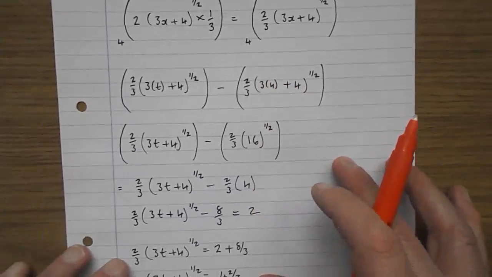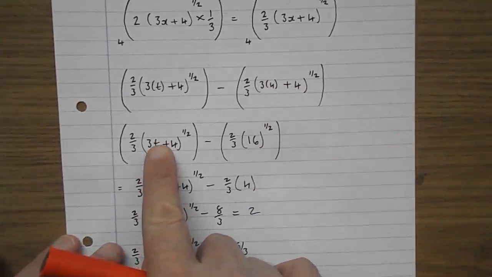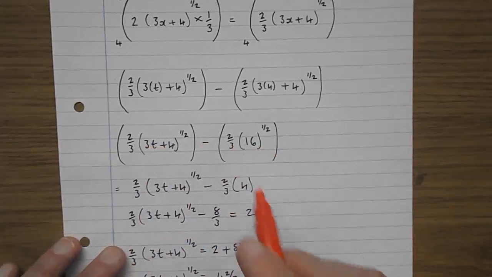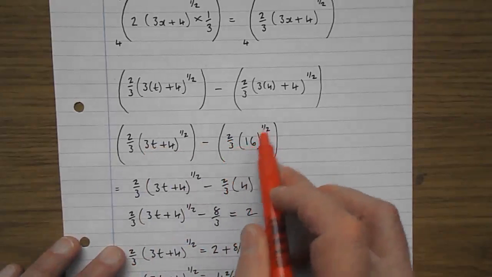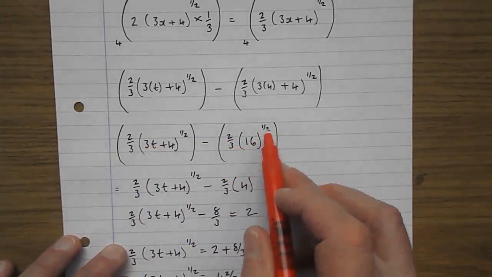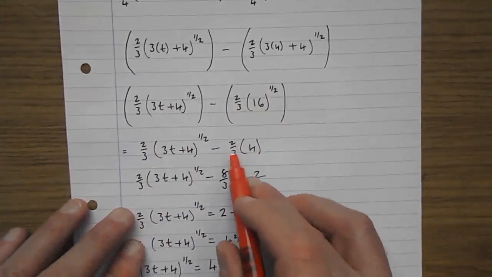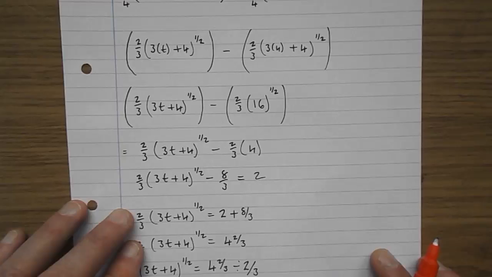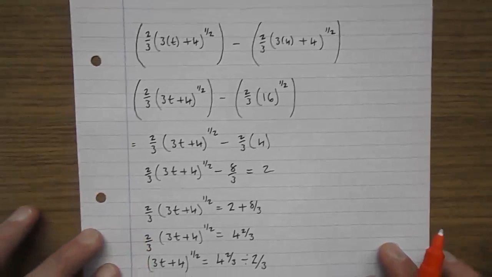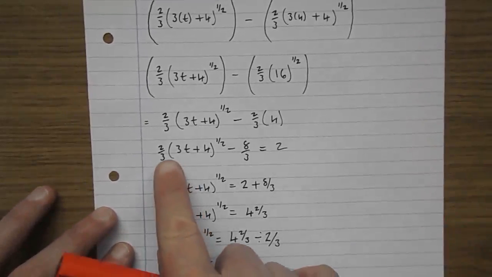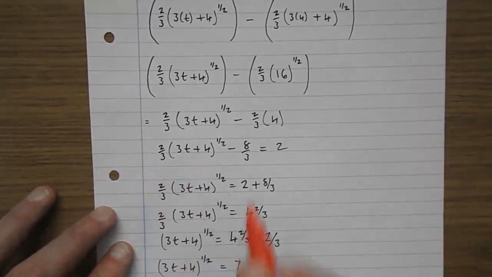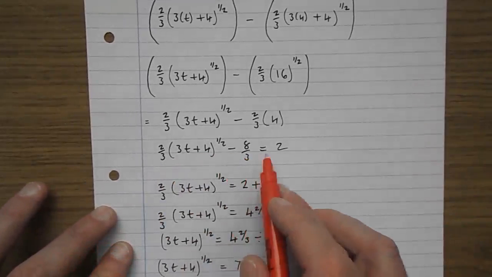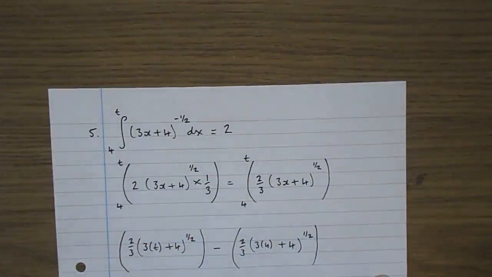So down here, again, we couldn't really do much with the first part. Over here, 2/3 times, now 16 to the power of a half, square root of 16, that's going to give you 4. 2/3 times 4 is going to give you 8/3. So what we actually have here is the first bit that we really couldn't do much with, take away 8/3, and now I'm going to introduce the fact that it's equal to 2.